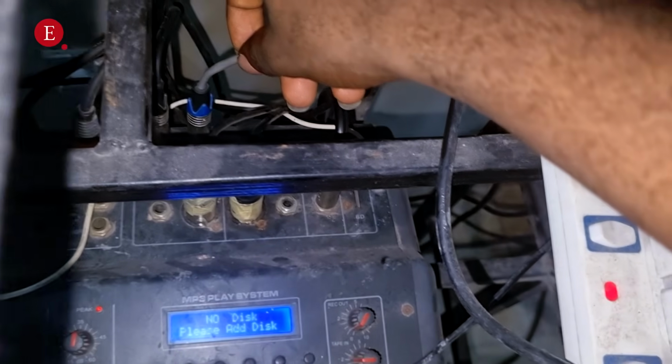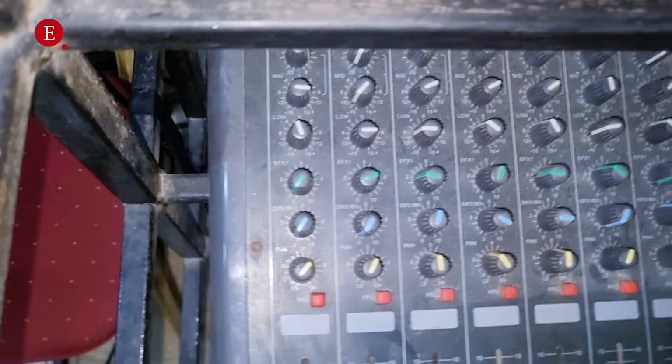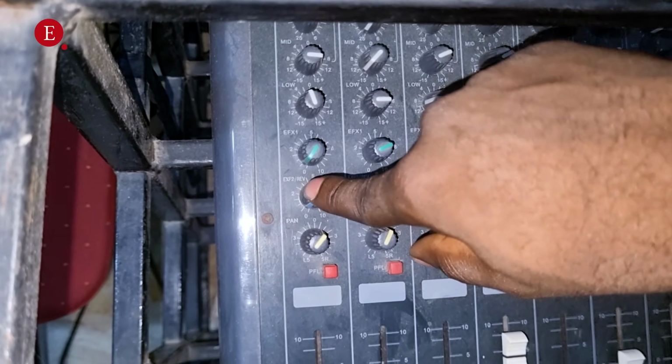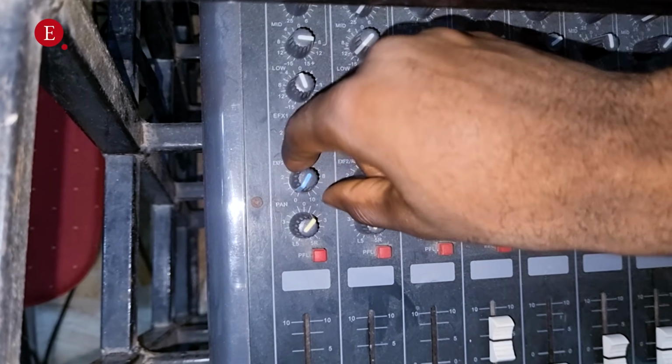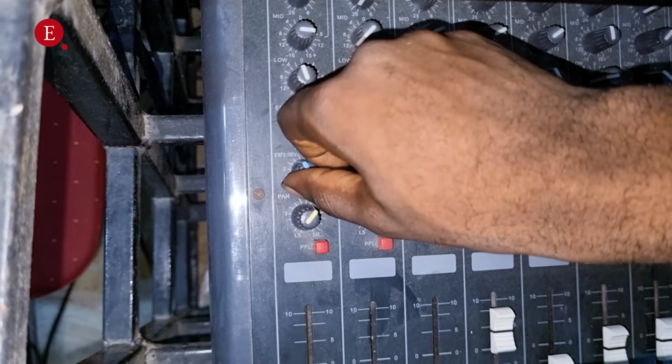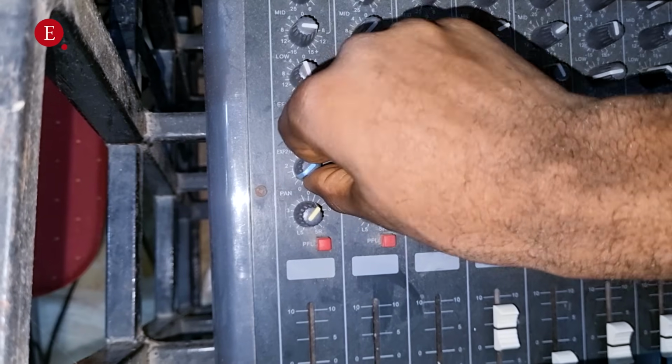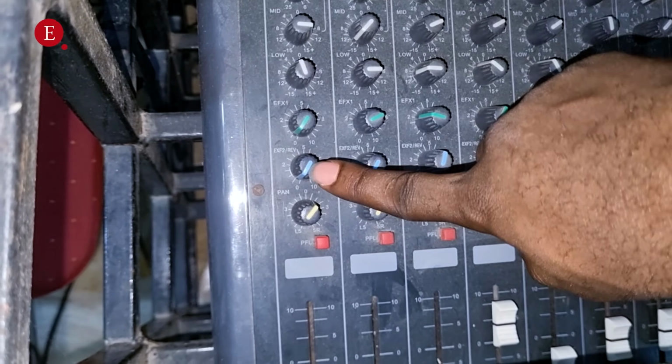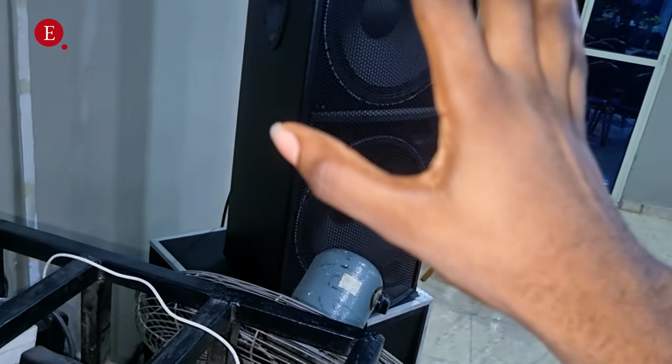But then the second sound, which is this second one, is what we're going to be working with. So the more I increase this EFX2, which is my send 2, the more volume it goes online. If I turn it off permanently, no volume is going online. You can be hearing the volume on the speakers, but you're not going to be hearing it online. So that is why we have this.